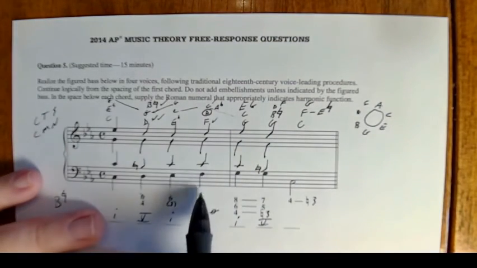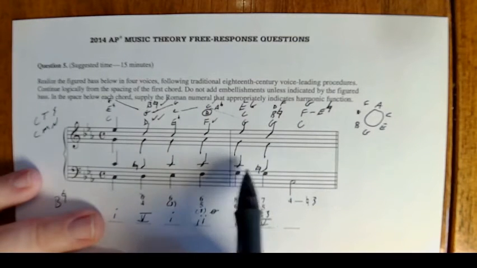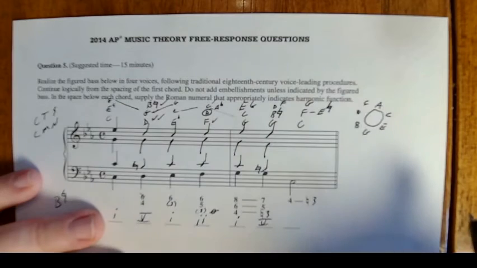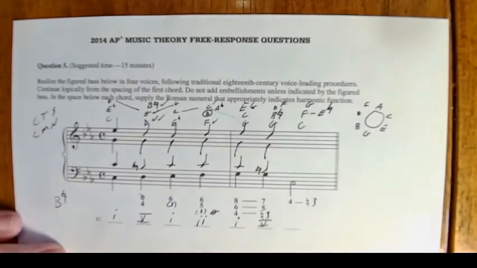Now check this out. Remember the 7th over here from this D, F, A, C chord? See, it eventually did go down. It kind of suspended and then went down. Okay, so far so good. All right, now let's get into the cadence here. Let's get into the last part.